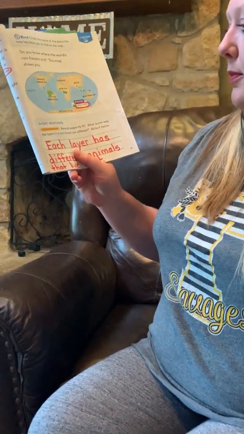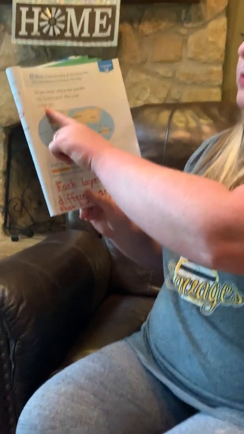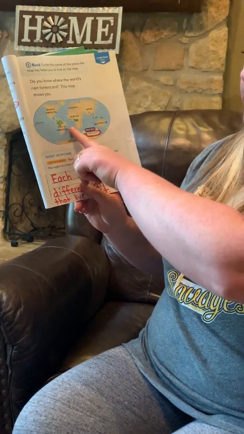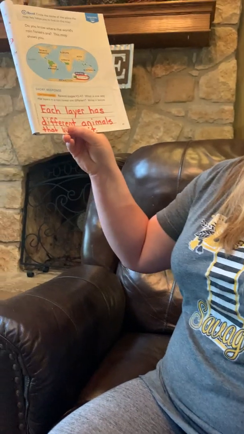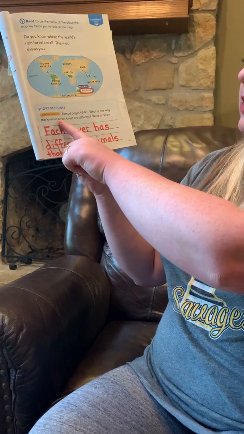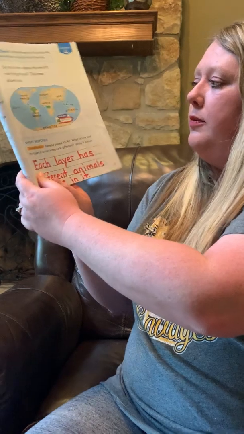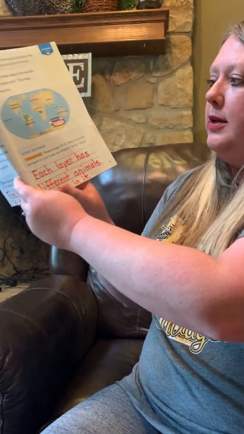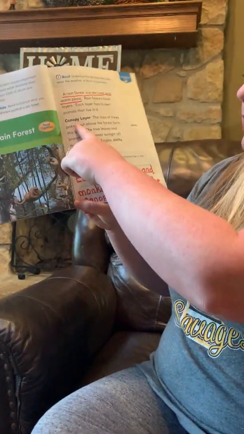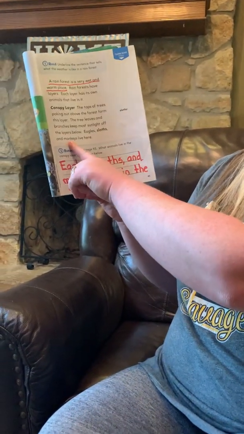Okay, I'm going to read the top. It says, do you know where the world's rainforests are? This map shows you, and we just talked about it. The bottom says we're going to reread what is one way the layers in a rainforest are different. We're going to write it below. Oh, and I kind of already made a sentence down here. As I was reading about the layers of the rainforest, I'm going to go back to the beginning. The canopy layer, I noticed it had eagles, sloths, and monkeys there.